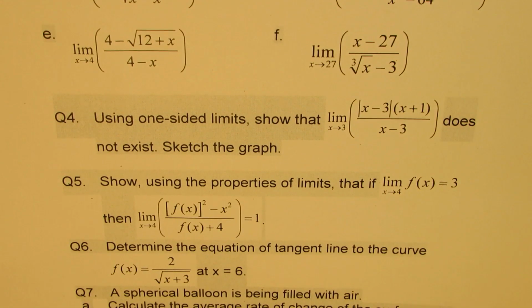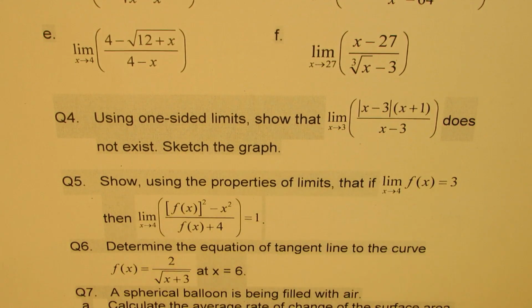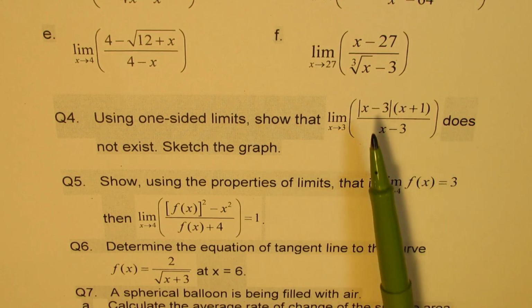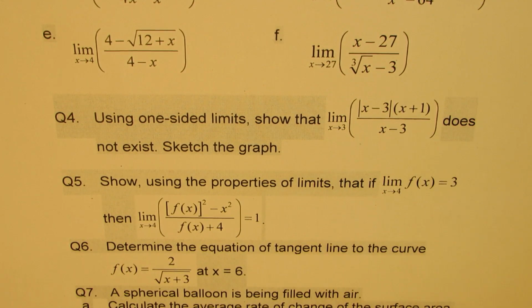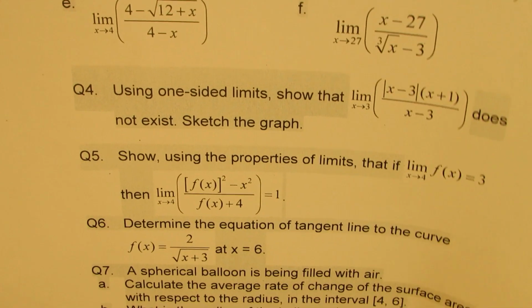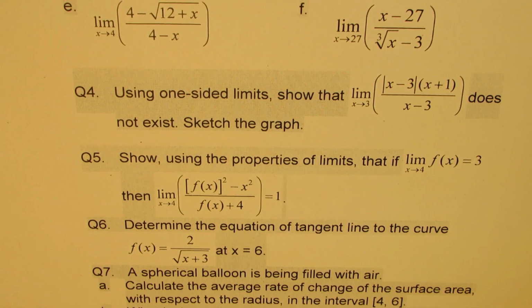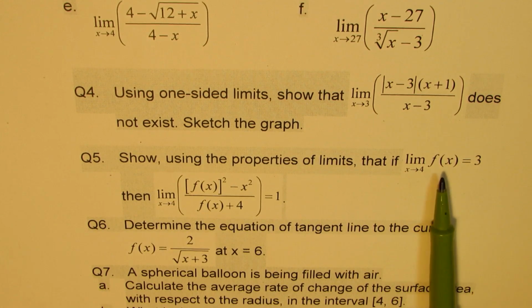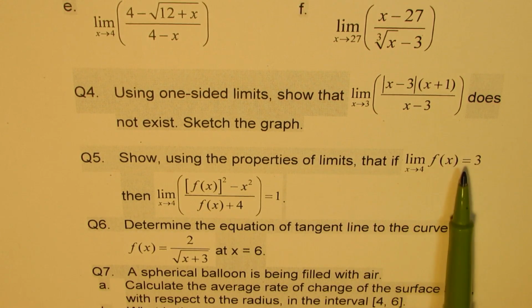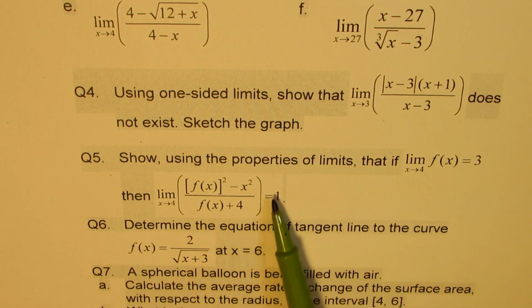Question number 4 is based on one-side limits where we have used an absolute function. Many times you'll find that the limits for absolute functions do not exist. In this particular case, you may like to prove it algebraically and also show it on a graph. Question number 5 is about properties of limits. So as you can see, we are given the limit for a function as x approaches 4, and we need to find the limit of a complicated function shown here, right?